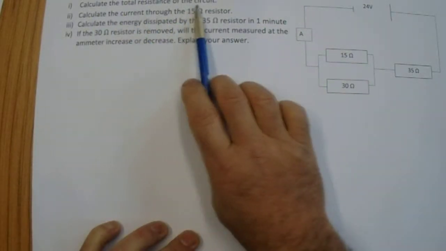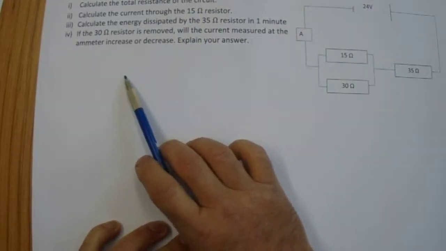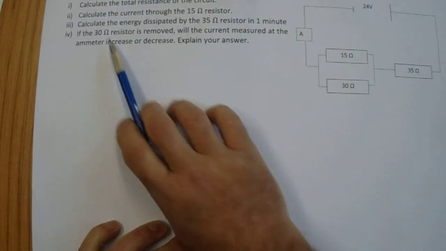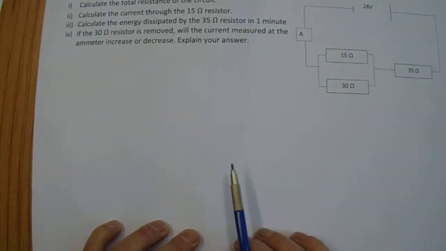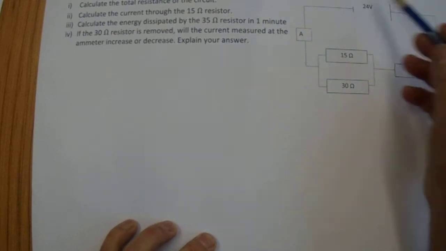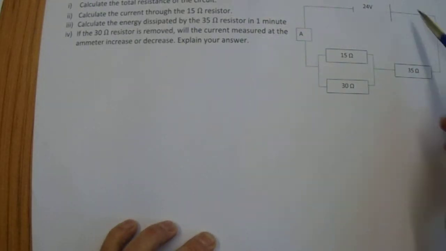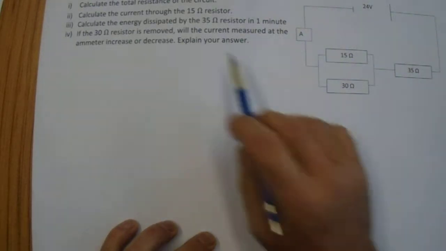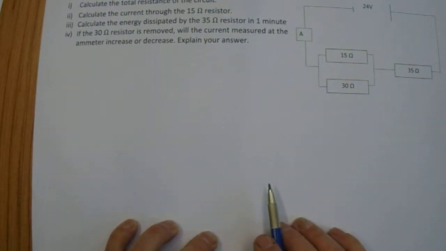Normally they're going to ask us to calculate the total resistance of the circuit, and then it will be current through one resistor, the energy, etc, etc. Really what we want to do is calculate the voltages and currents through each of these resistors, and that will allow us to finish off these questions.